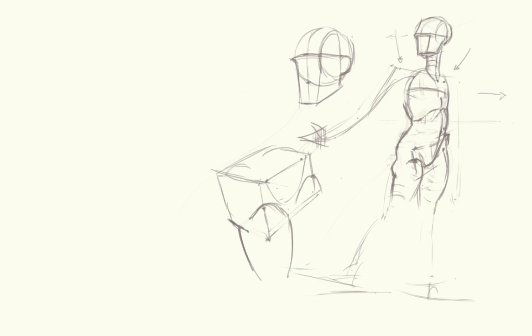Arm, and here's a hand gesture. And notice the use of the triangles to turn the hand upwards and downwards. So this hand, I'm looking palm side. This hand, I'm seeing the back of the hand. Okay?